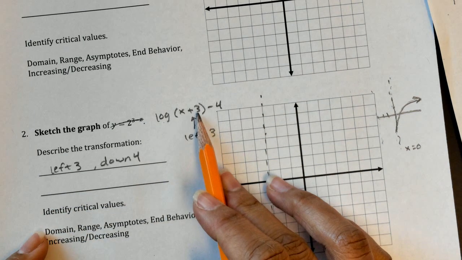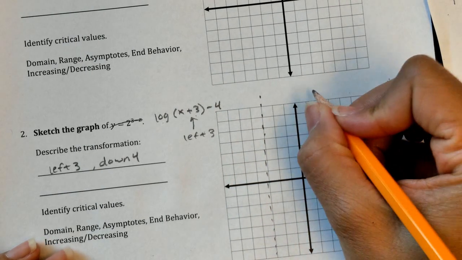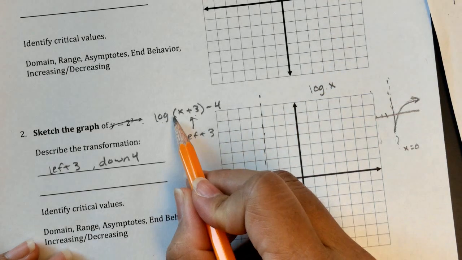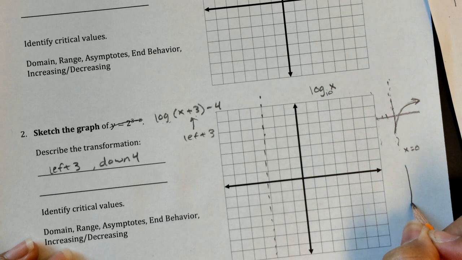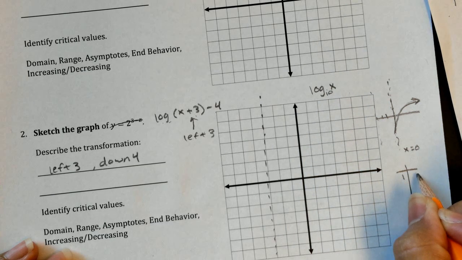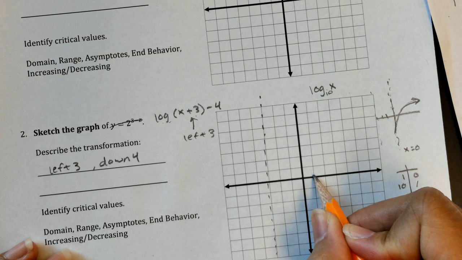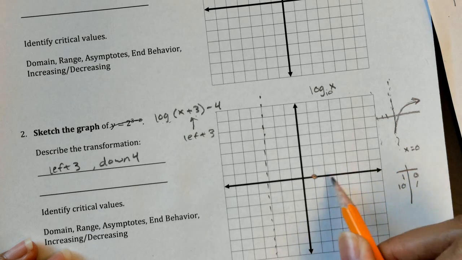Okay, so let's graph some points. Your parent function, let's just graph log of x. And remember, there is no base written, so I know that my base is 10. So the table that you always do is 1, 0, your base, 1. So 1, 0 is right here, and 10, 0 is way off the page.